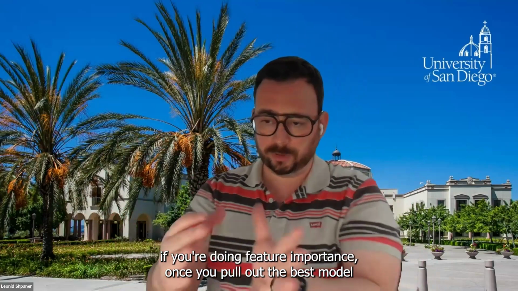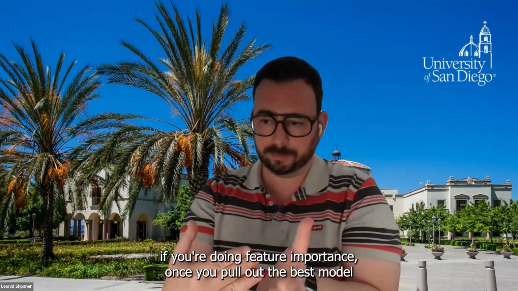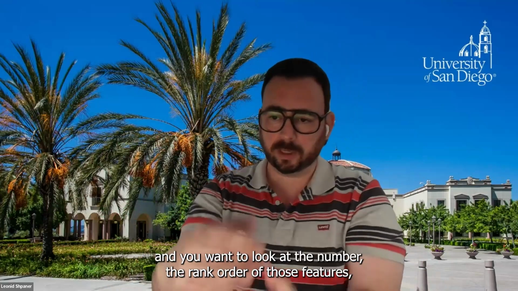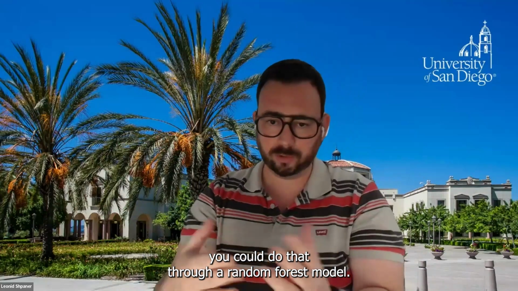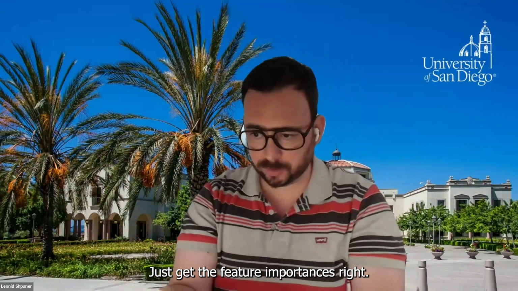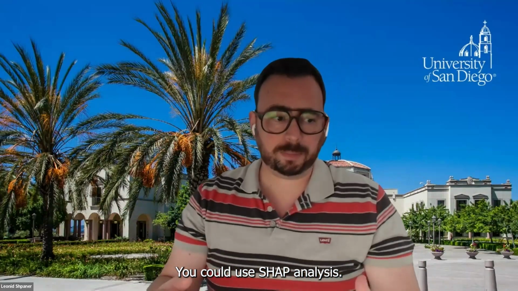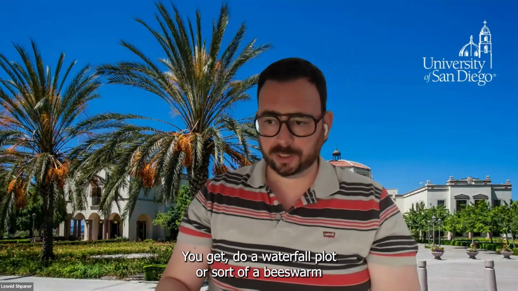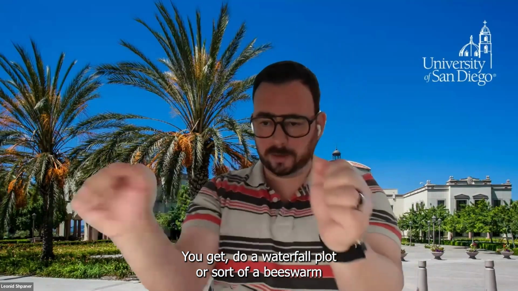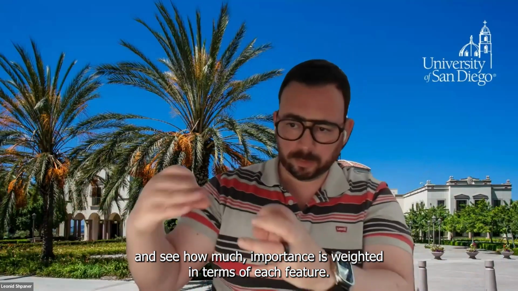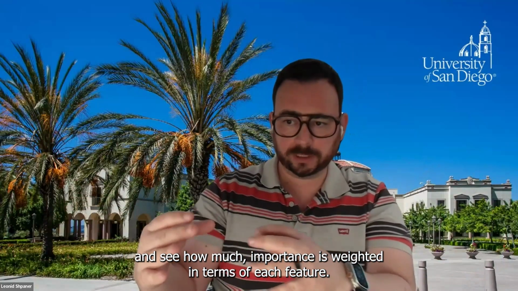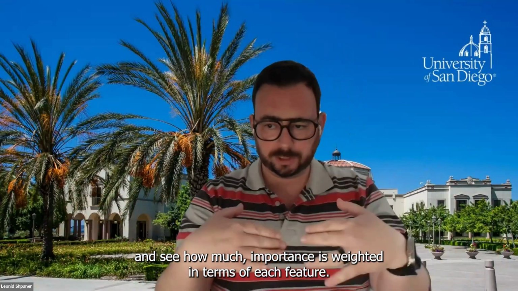If you're doing feature importance, once you pull out the best model that you have, and you want to look at the rank order of those features. You could do that through a random forest model, just get the feature importances. You could use SHAP analysis. You could do a waterfall plot or, sorry, a beeswarm plot and see how much importance is weighted in terms of each feature, right?